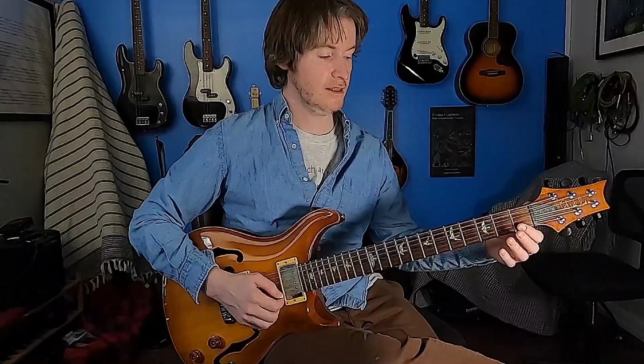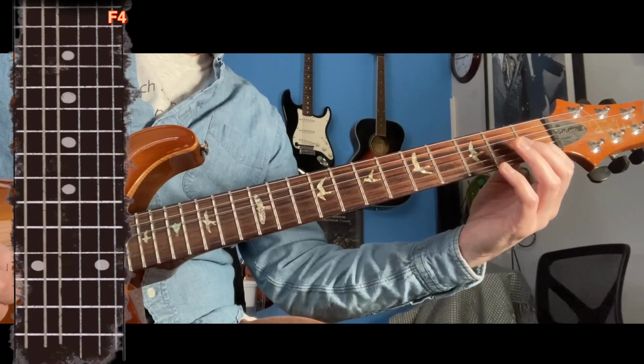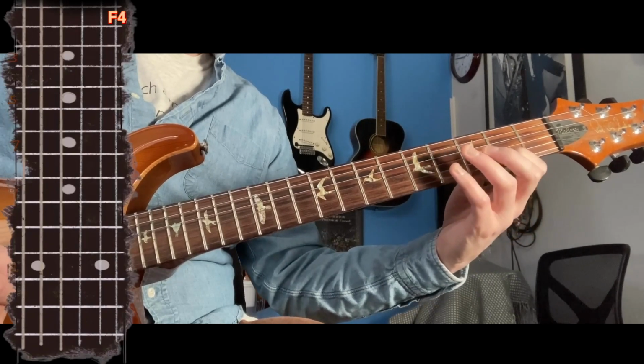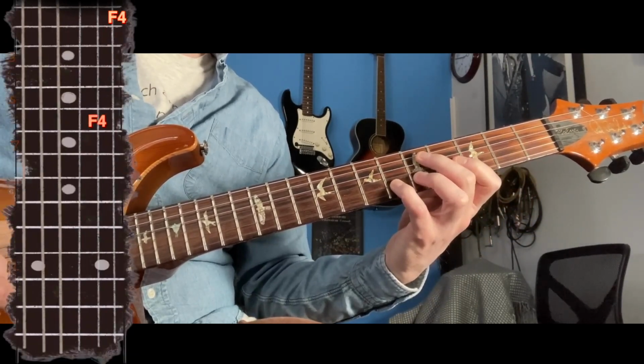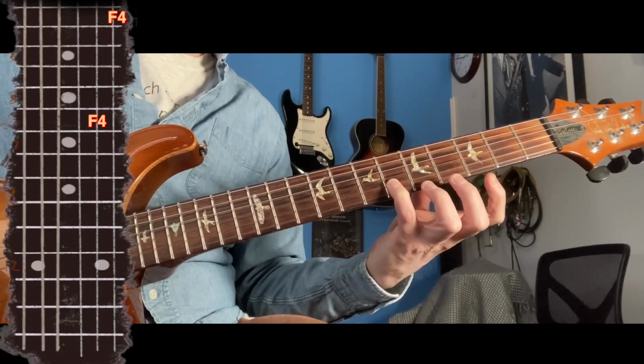Fortunately, there is a pattern that we can rely on. If I look at this F, and I go over one string, and I climb up 1, 2, 3, 4, 5 frets, I will find its unison.